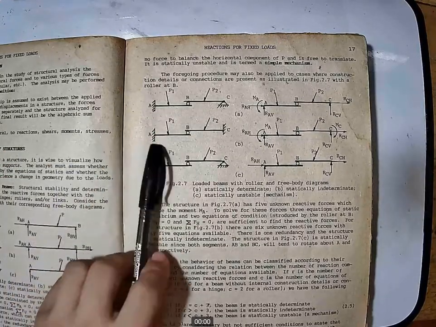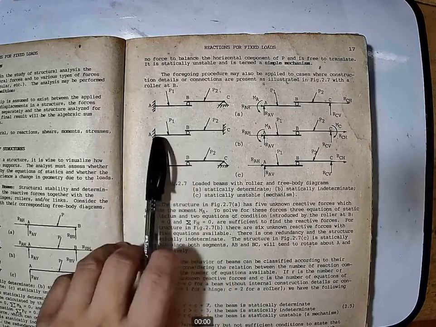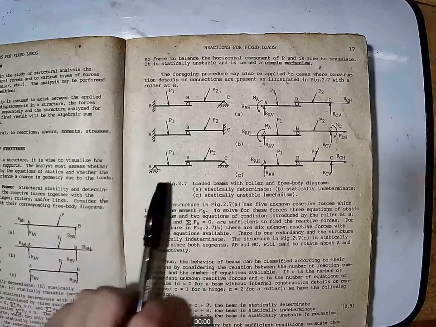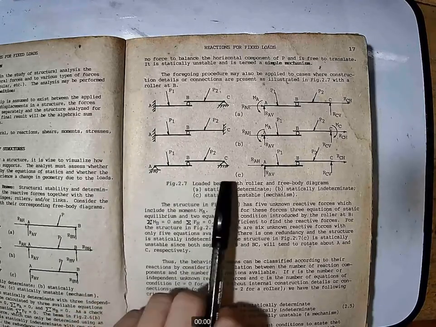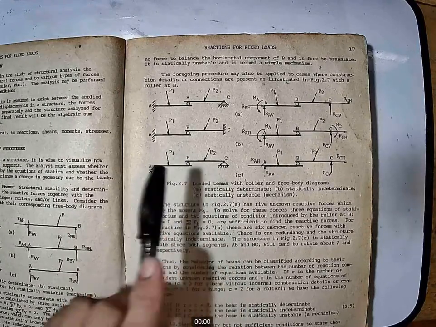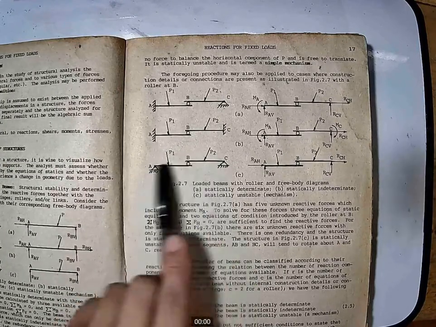Dito naman sa figure B, stable pa rin yan. But it is statically indeterminate. Pero if you look at figure C, naka-hinge dito, naka-hinge doon, may roller. This now becomes unstable. Gagalaw yung buong structure.